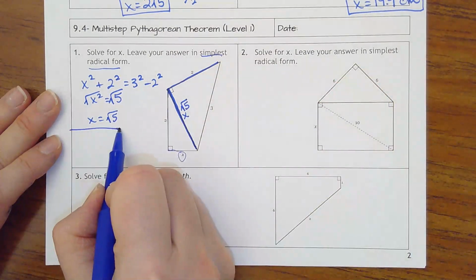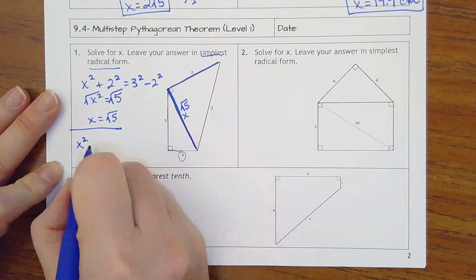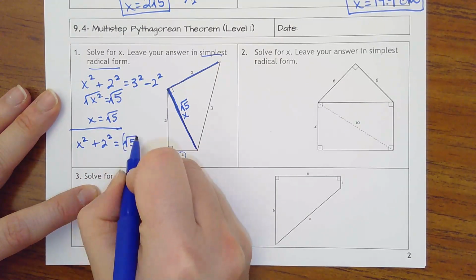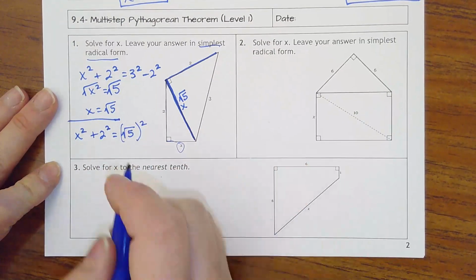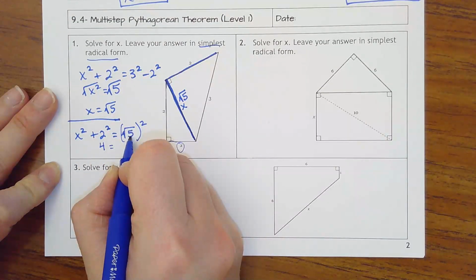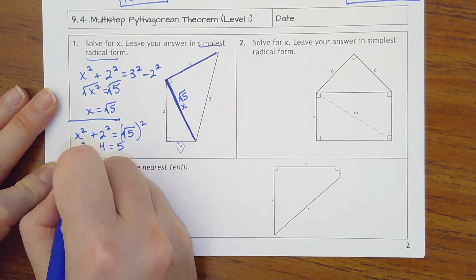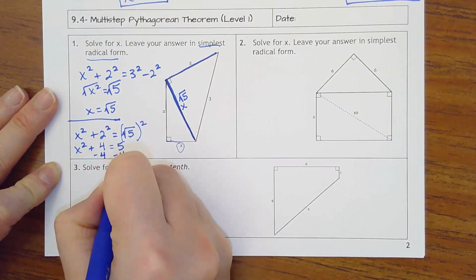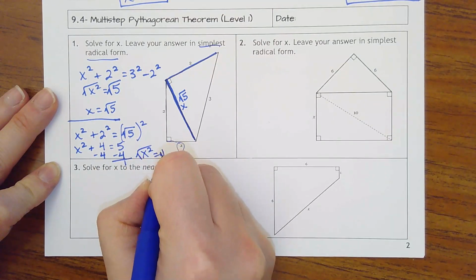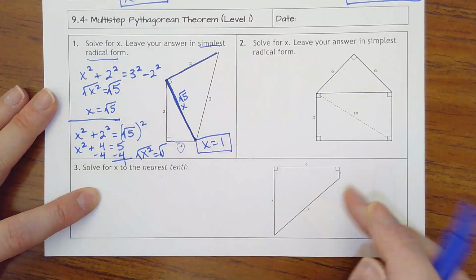Now I'm going to work in the second triangle. So I need to know this side. So I'm going to say x squared plus 2 squared needs to equal the hypotenuse of square root of 5 squared. 2 squared is 4. Remember we talked about a square root and a square cancel because really that's going to be square root of 25. 5 squared, 25, which is back to 5. Subtract the 4. 5 minus 4 is 1. So I have x squared equals 1, and then square rooting both sides, square root of 1 is still 1. So that's what that leg is.